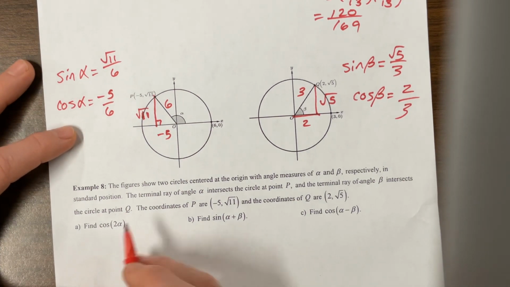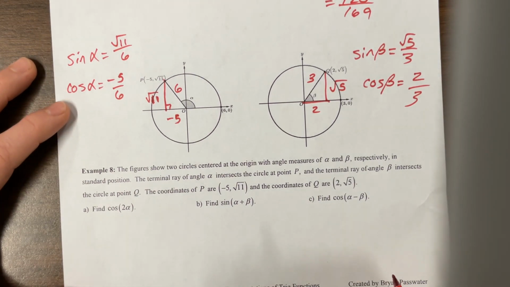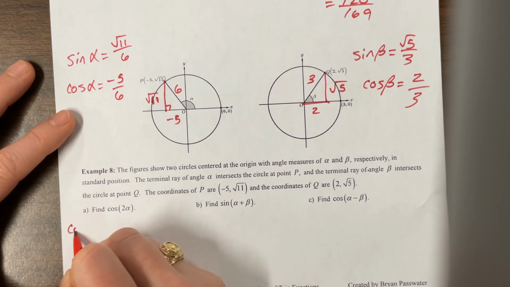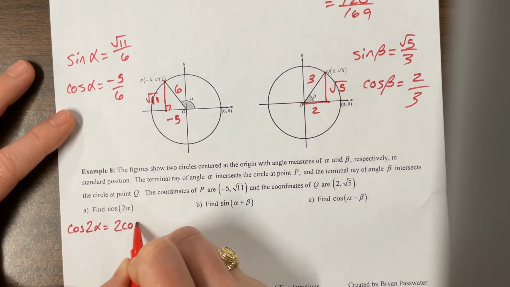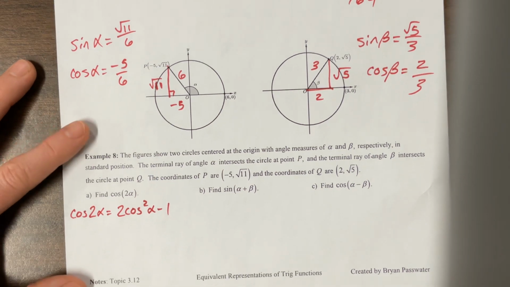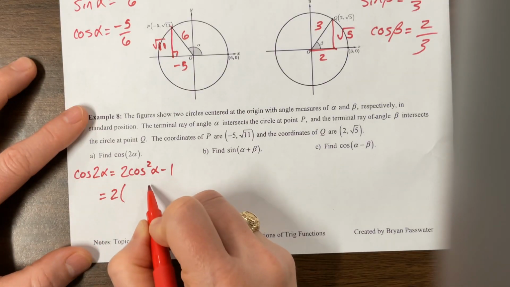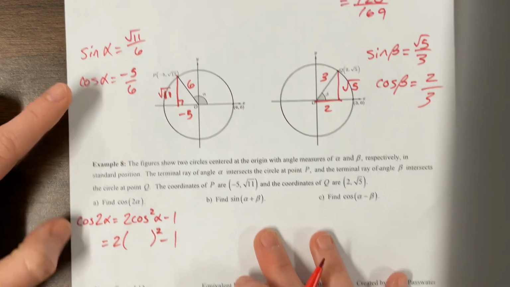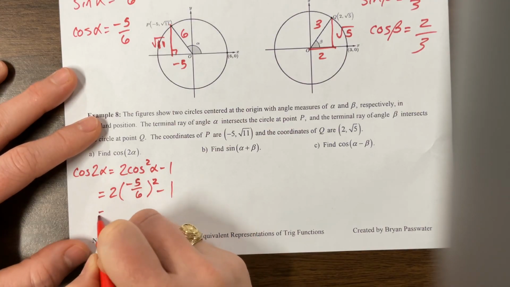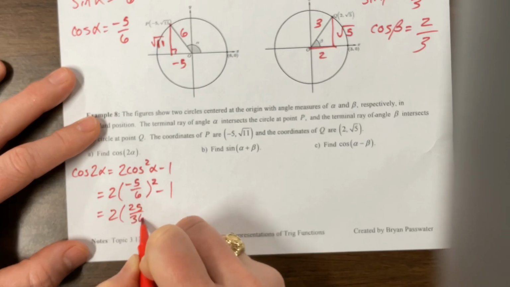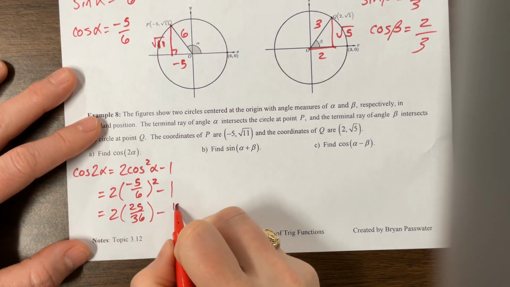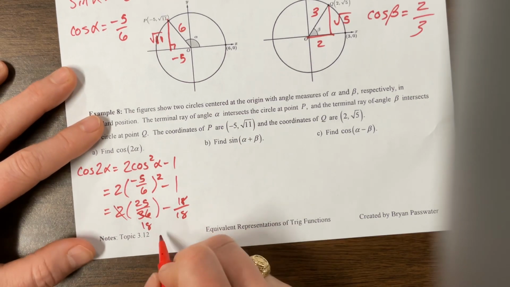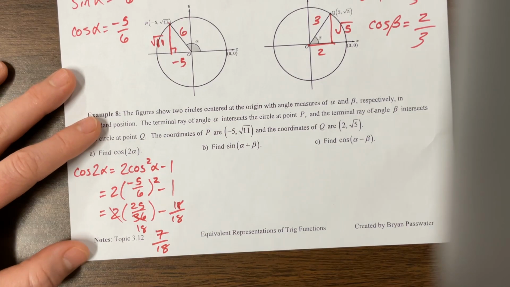Okay, cosine of 2 theta, or 2 alpha. That's not theta. I have choices as to which formula I want to use. It doesn't really matter. Let's say that cosine of 2 alpha is equal to 2 cosine squared alpha minus 1, just because I have to pick something. So this is 2 times cosine of alpha squared minus 1. Do we know what cosine of alpha is? Yes, we wrote it down: -5/6. Square that. I have 2 times 25 over 36 minus 1, that's going to give me a denominator of 18. 18 over 18. So 25 minus 18, I see 7 over 18. I ran out of space, but there you go.